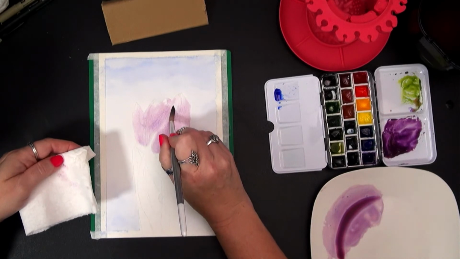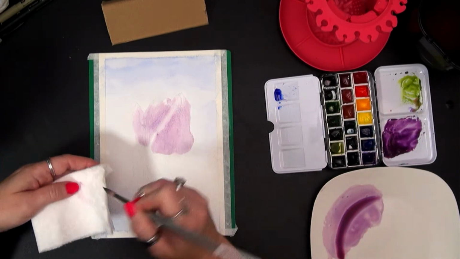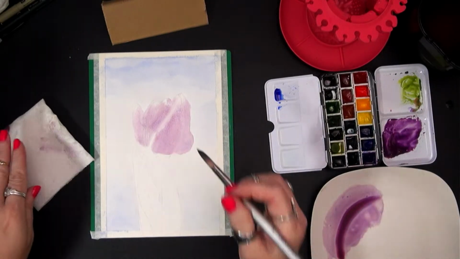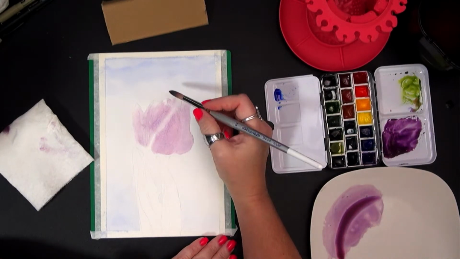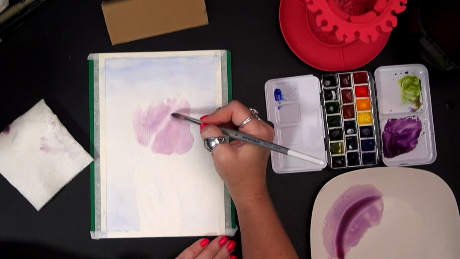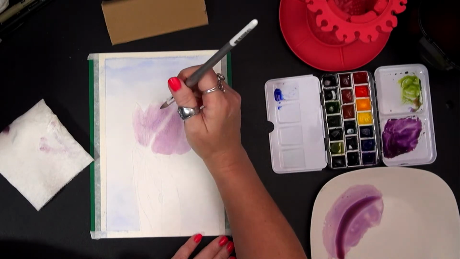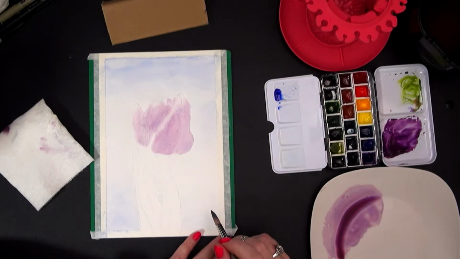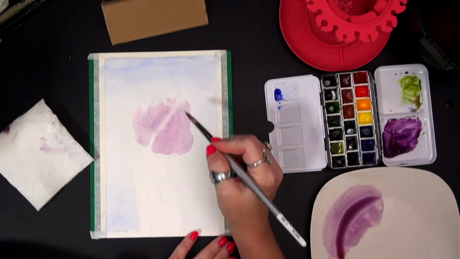I want to make sure I pull that away. There we go. There is a very faint, now some of this will push back in, but there's a highlight right here on this petal. So I want to leave that highlight there, because that's one of the brightest spots other than my white.